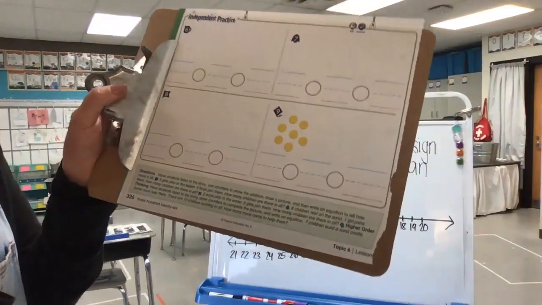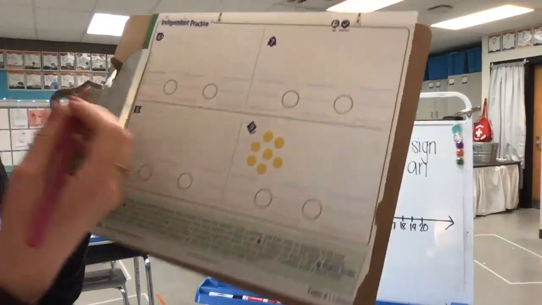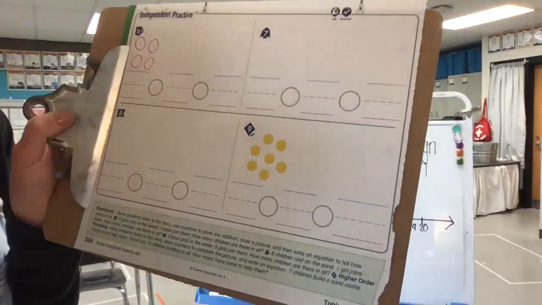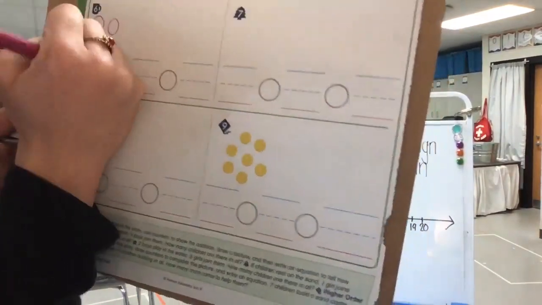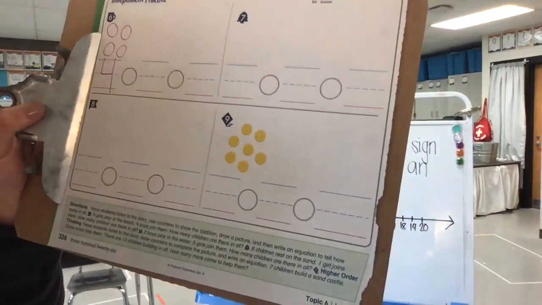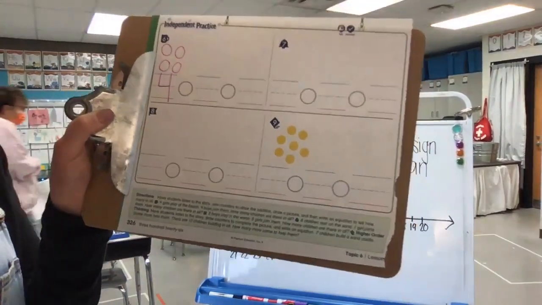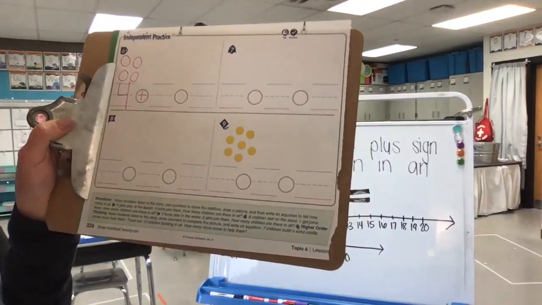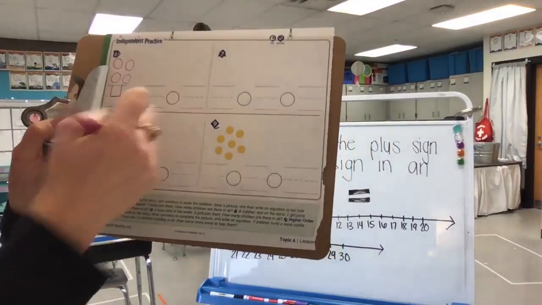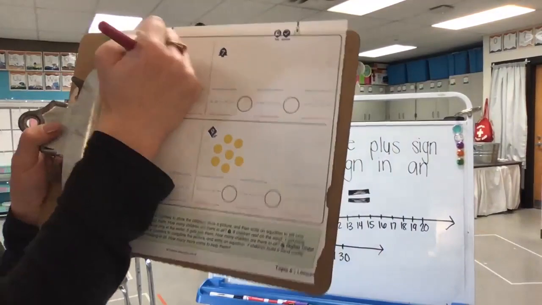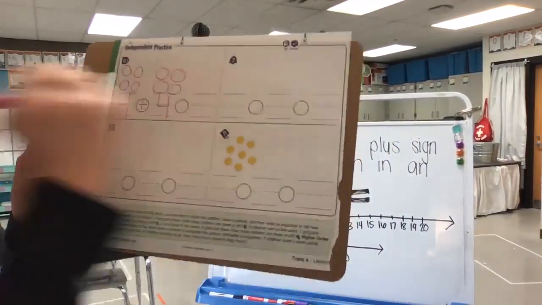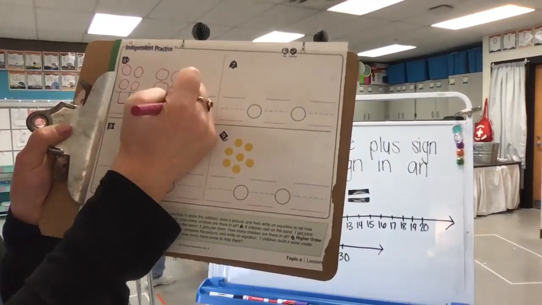So it says 4 girls play at the beach. That's our first group. So let's draw 4 circles to represent the girls above the first line. 1, 2, 3, 4. We're going to write our 4 on the line. Now there's that signal word join, meaning we're going to put together. So I'm going to draw my plus sign. And then let's count how many boys there are. It says there are 4. So let's count and make them 1, 2, 3, 4. We're going to write our 4 on the next line. And then we're going to write our equal sign.